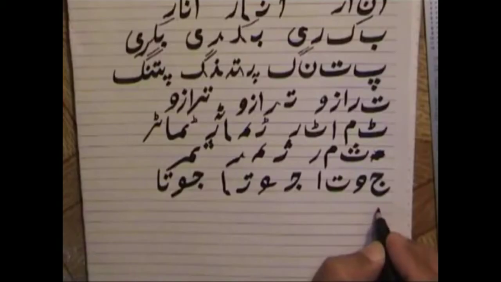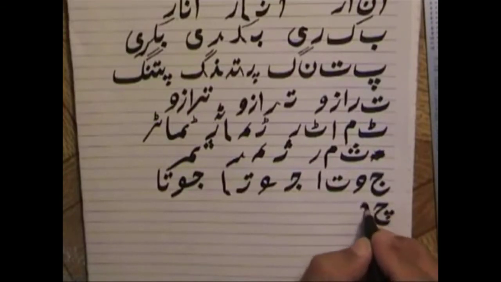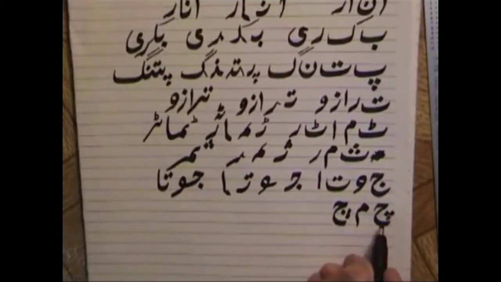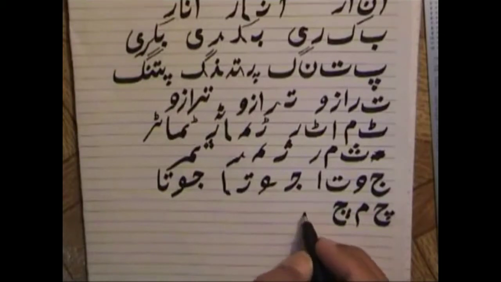Che, chamach, spoon. In chamach we have che sound, meem sound, again che sound. Che is a connector, meem is a connector, so we'll make it one group.